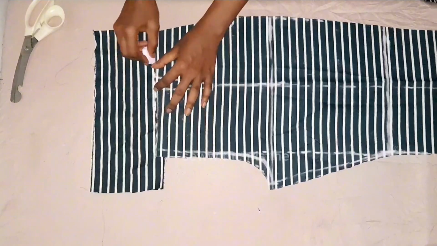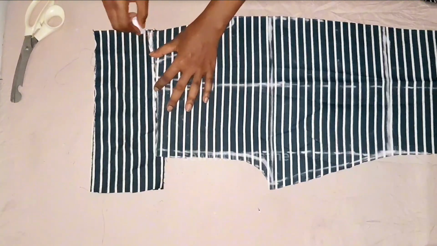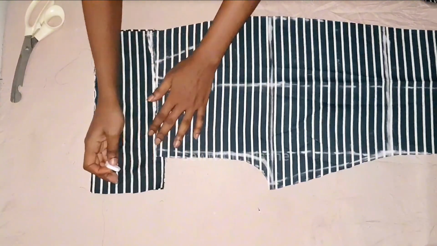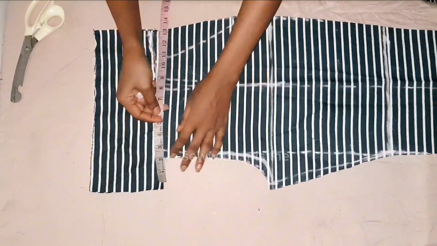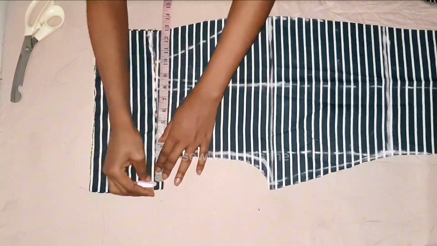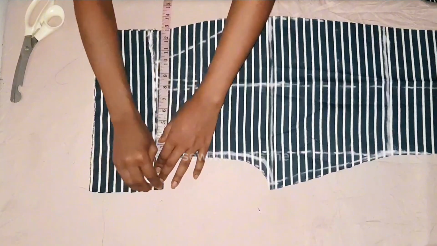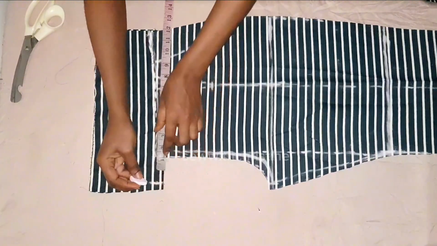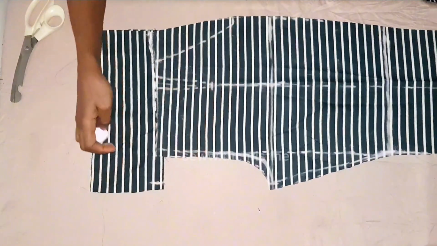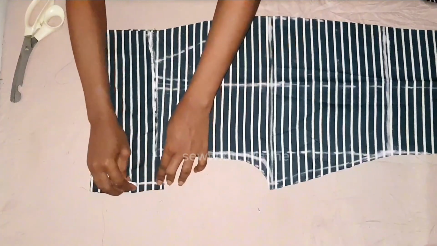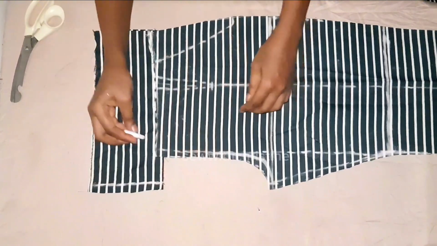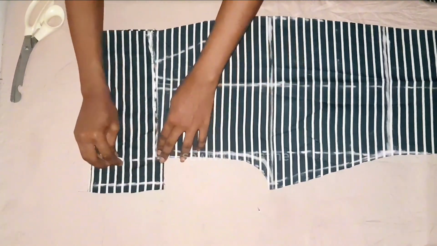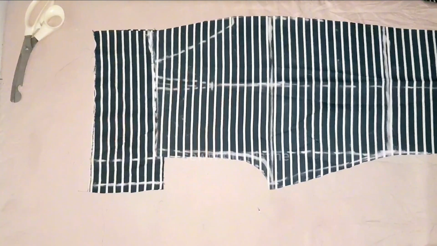After tracing out the waistline, I'll just go ahead and use my tip rule to measure upward 3.5 inches. The width of my band that I want for this pants is 2.5, but the seam allowance I'm using is 0.5 for the top and for the base as well, so that is why we have 3.5 inches. So I'm going to measure upward so I can achieve the same curve that I have at the waistline at the top part of this band.